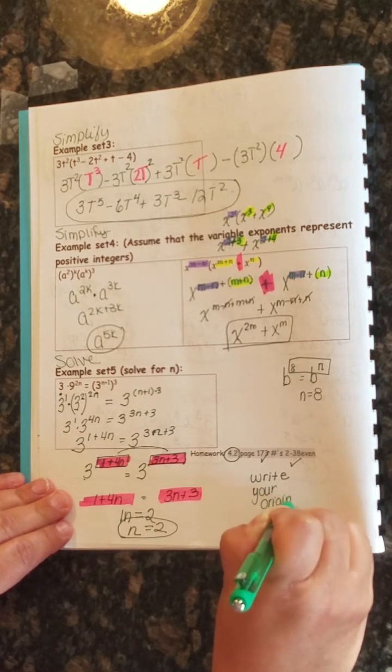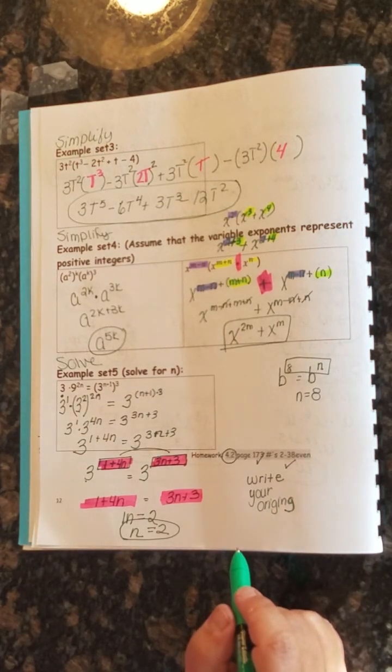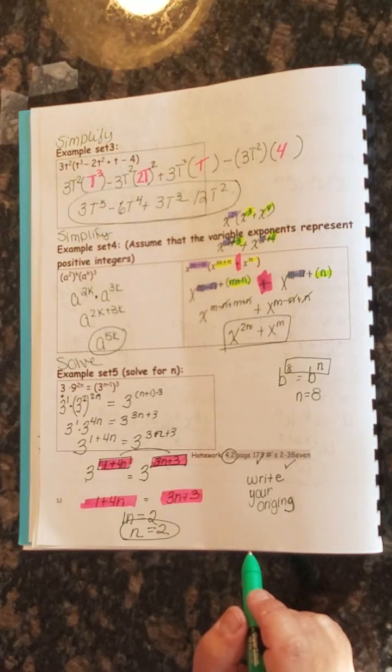So you do have 2 sections you're going to post, 4.1 and 4.2. I will let you know in Google Classroom how to post them and when to post them.